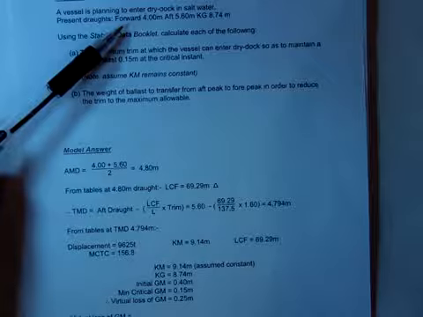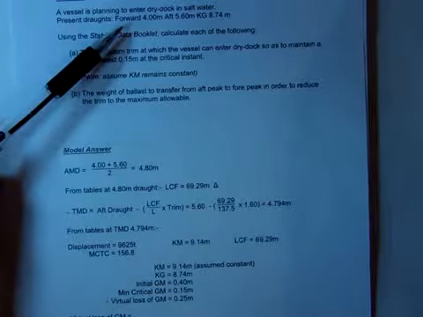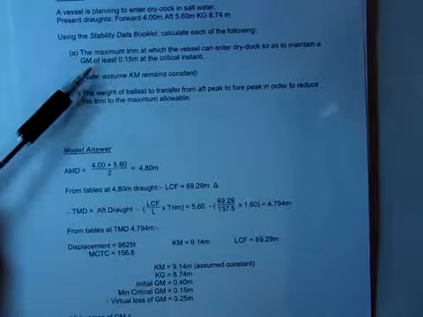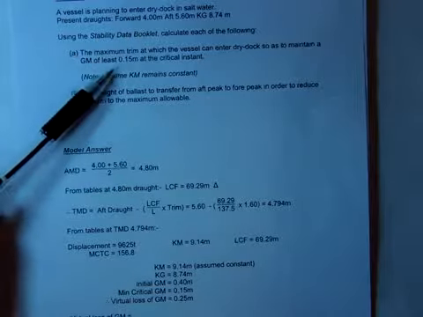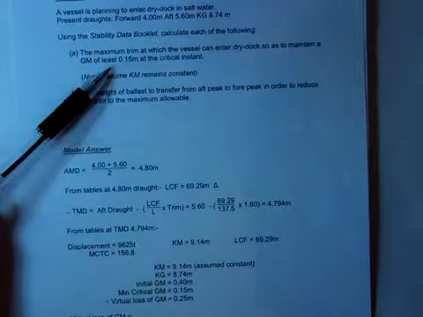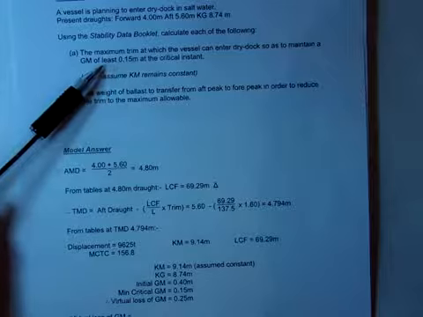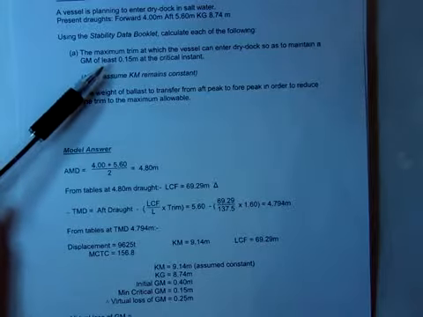The KG doesn't change because, of course, the displacement's remaining the same. So once we've got the Km and the KG, we've got our GM. We know that our GM has to be at least 0.15, so if we compare that to the GM that we've calculated, the difference between the two must be the loss of GM.